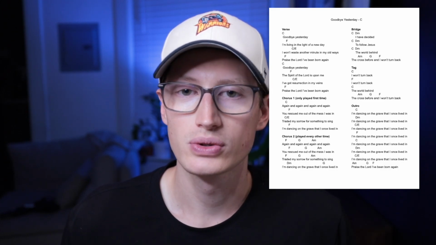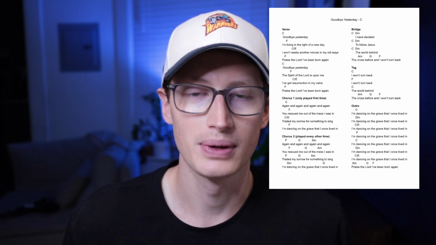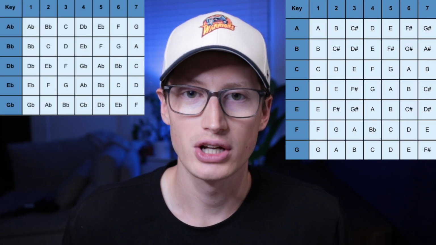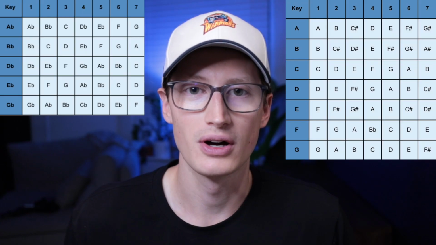Throughout this video, I'll have a chord chart displayed in the key of C. This chord chart is linked in the description and also includes a number chart that you can use if you're playing in any other key. If you don't have the numbers of your key memorized, you may want to take a second to jot down the notes of the numbers that correspond to the key that you're in.